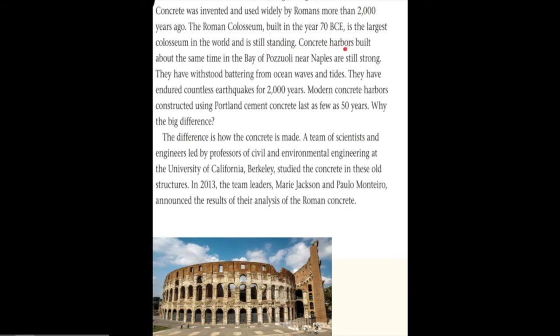Concrete harbors built about the same time in the Bay of Paluzzi near Naples are still strong. They have withstood battering with ocean waves and tides. They have endured countless earthquakes for 1,000 years.